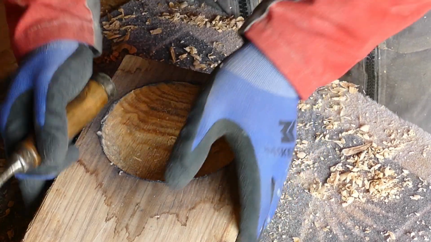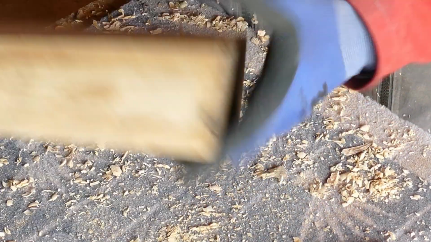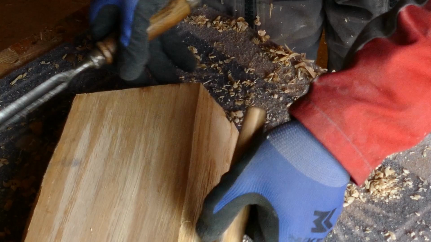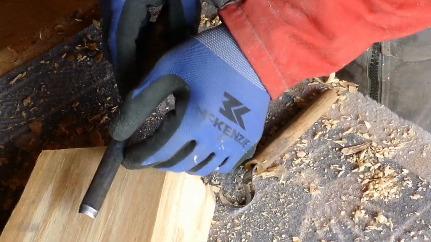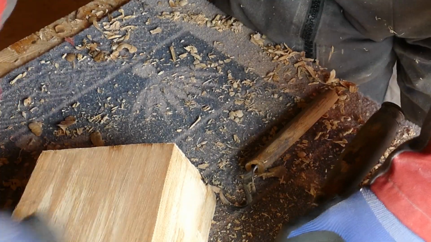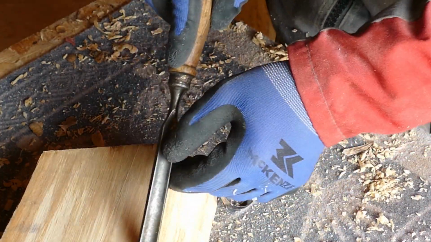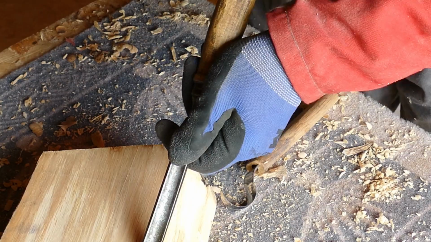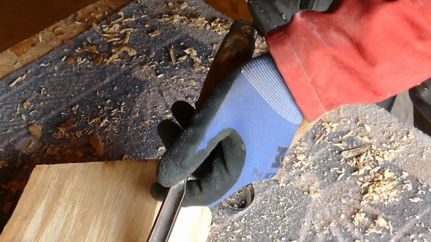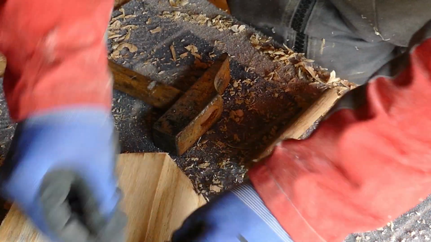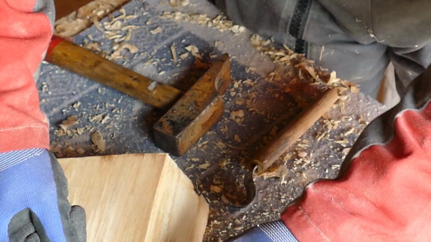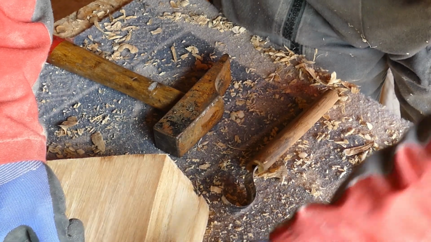And see, here I can show you that in the back. I'll sacrifice a bit of this for science. So here, let's say the grain's going this way, right? Well, if I start going like this, look what's going to happen. This is a sharp tool, but see, I don't have much control over the split. It'll just go wherever it wants.